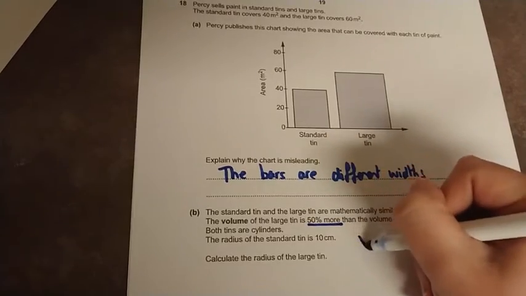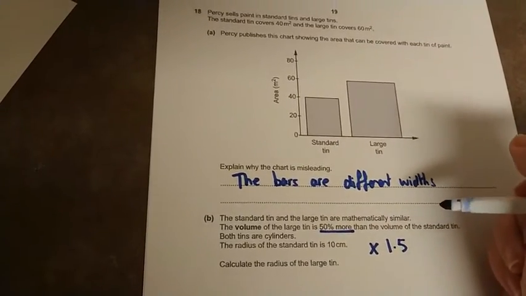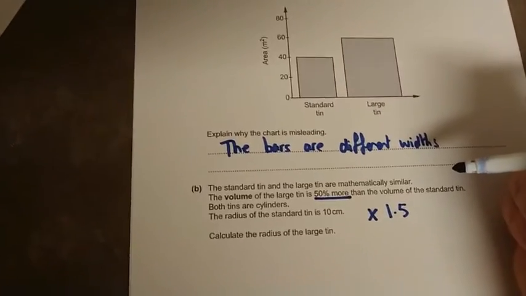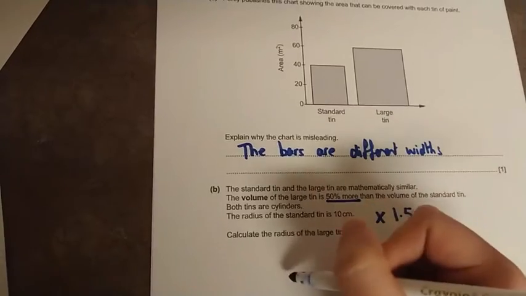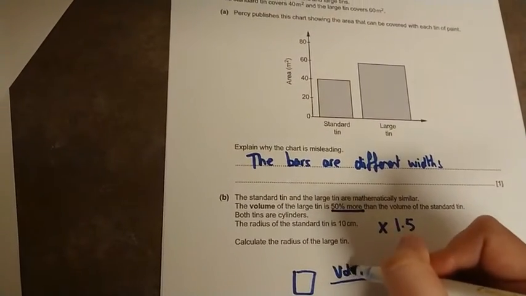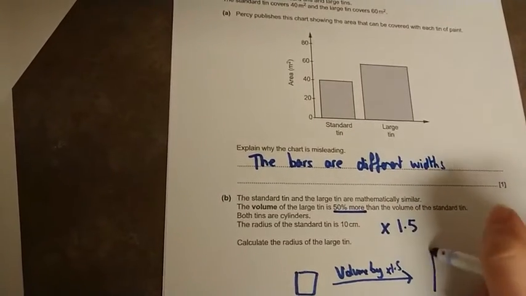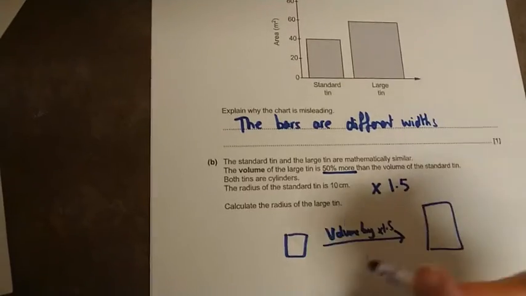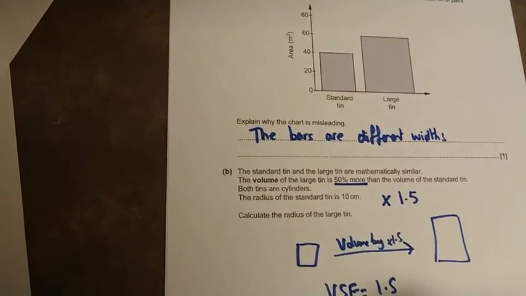So the multiplier would be 1.5, because if you're trying to make it 50% more, that would be 150%, which is 1.5. So we know that if you've got a smaller tin, we're timesing the volume by 1.5 to get the volume of the bigger tin. So that means the volume scale factor is 1.5.